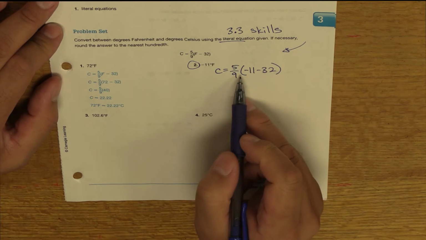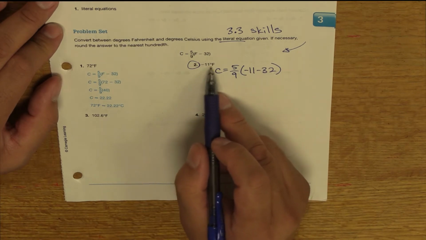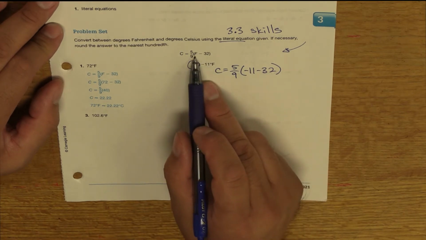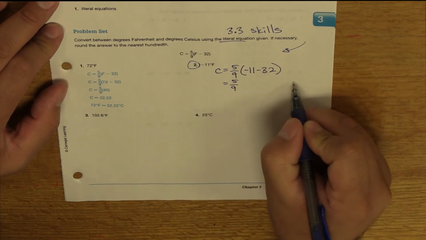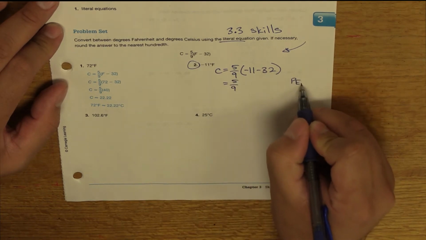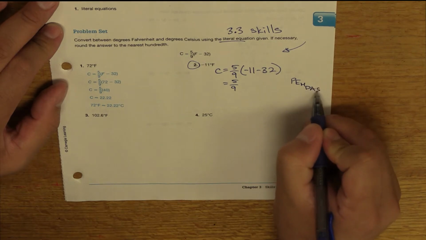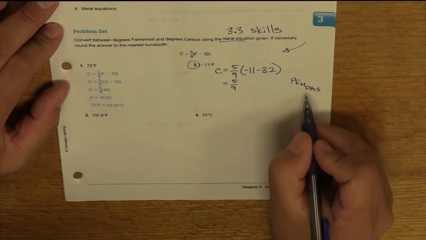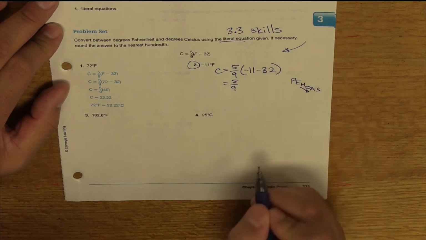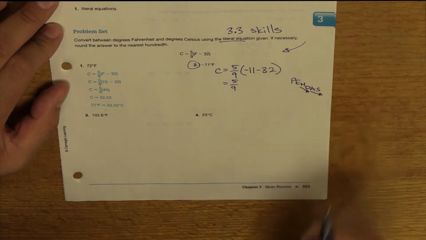So this is called substitution. I know that the Fahrenheit is negative 11. I'm replacing that in for F, and now it's just an issue of simplification. So according to PEMDAS, please excuse my dear Aunt Sally. You better not say that to me. It's parentheses, exponents, multiplication and division from left to right, and then addition, subtraction from left to right.